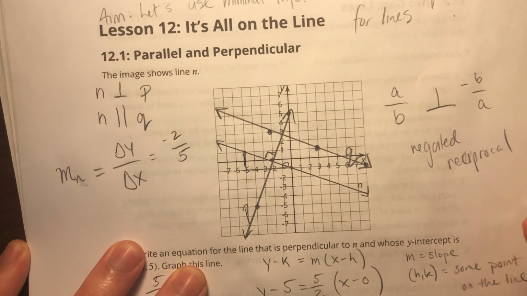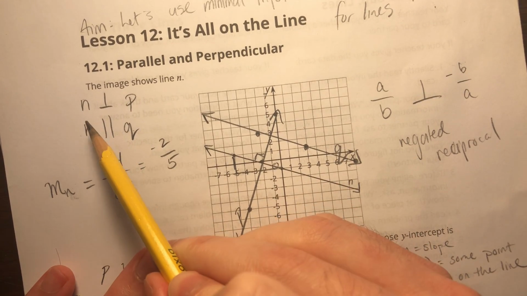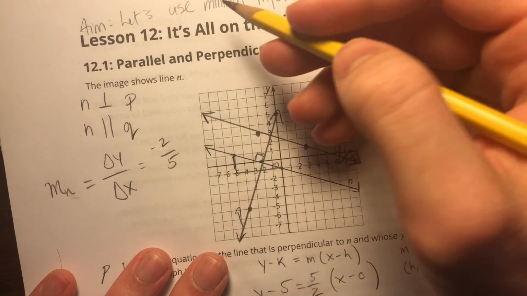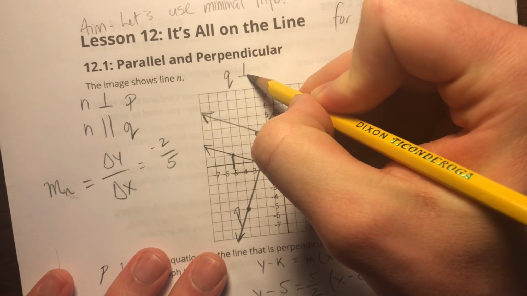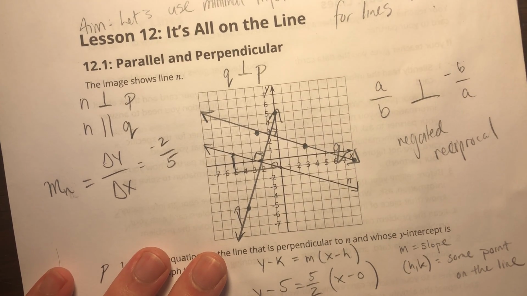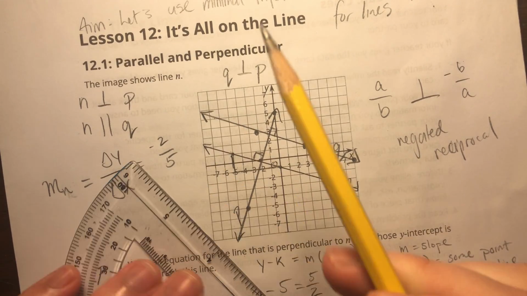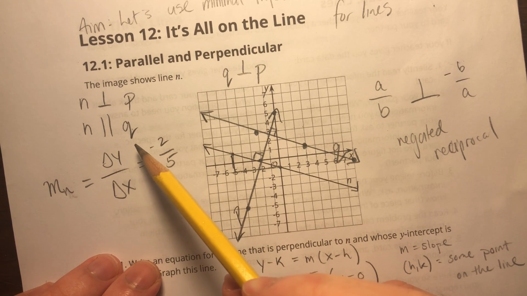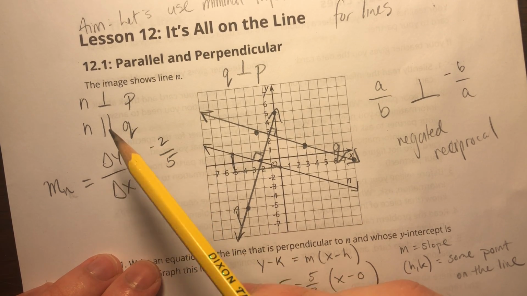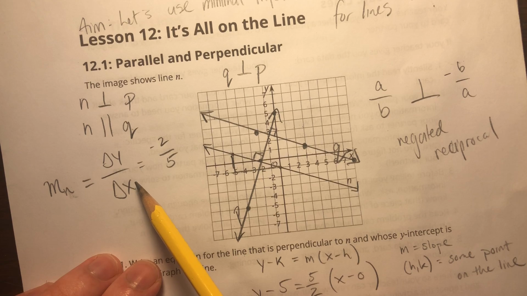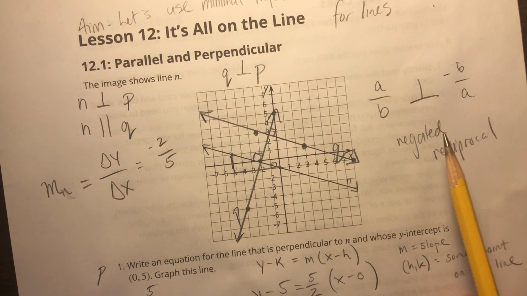So it's interesting, we can say now, since Q is parallel to N and N is perpendicular to P, we can say that Q is perpendicular to P as well. So we also see that makes a right angle. I wouldn't call that the transitive property. Actually, I don't know what that property is. I've never seen that in a proof, but you can say that parallel lines are perpendicular to the same line. All right, that's all for 12.1.